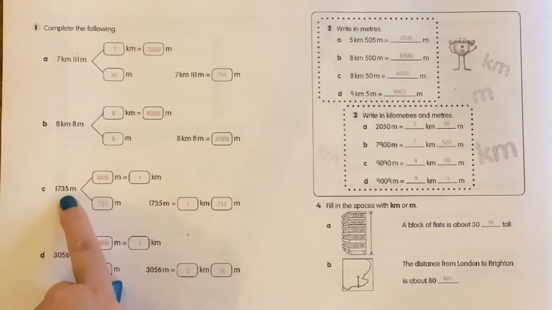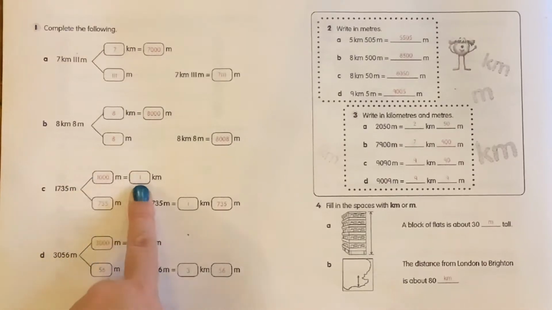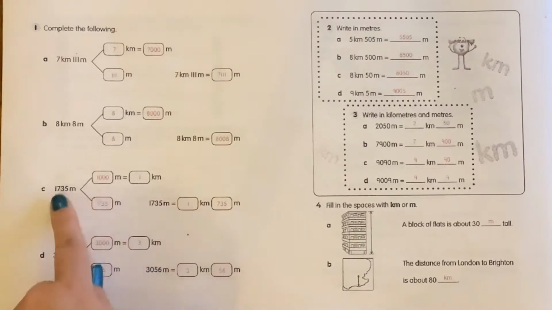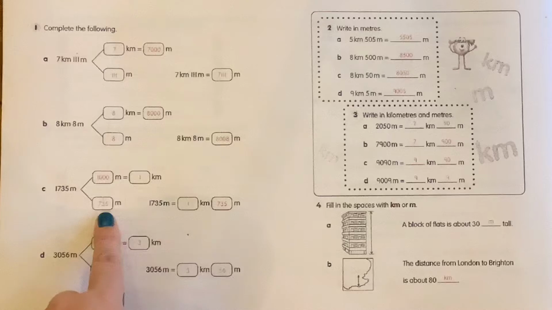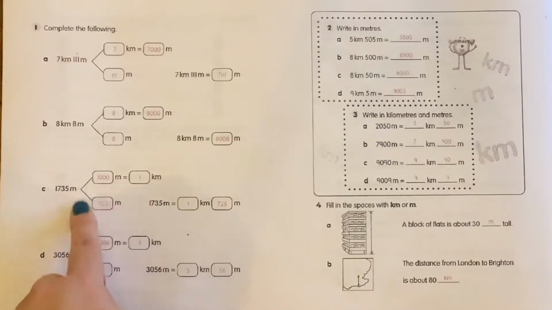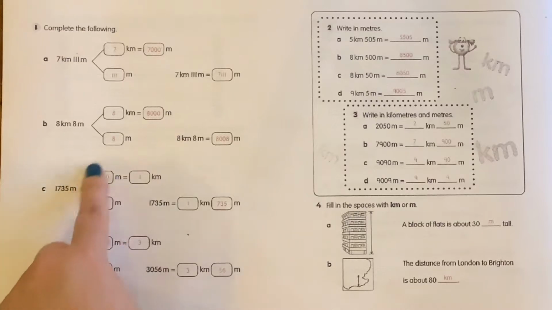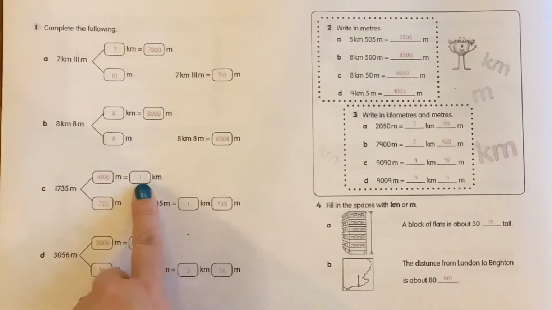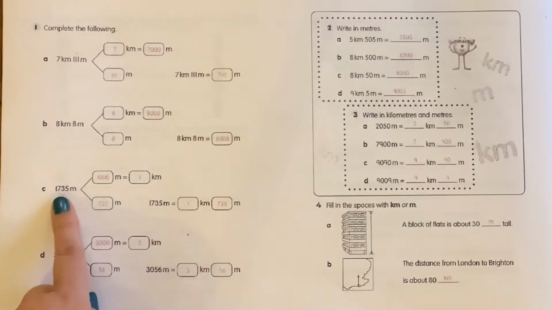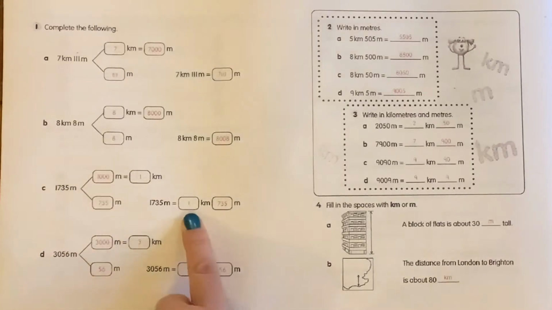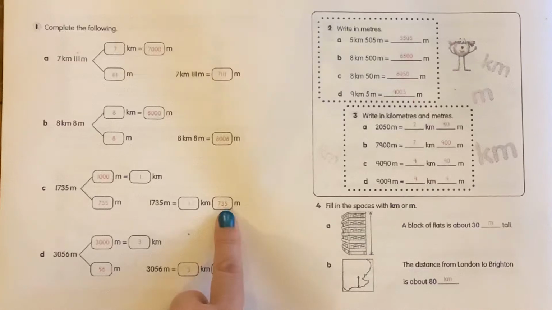1,735 metres, I know that 1,000 metres is the same as 1 kilometre. So I partition the 1,735 metres because there aren't enough metres in this part to make a kilometre, whereas I have 1,000 which I can convert to 1 kilometre. So I know that 1,735 metres is the same as 1 kilometre, 735 metres.